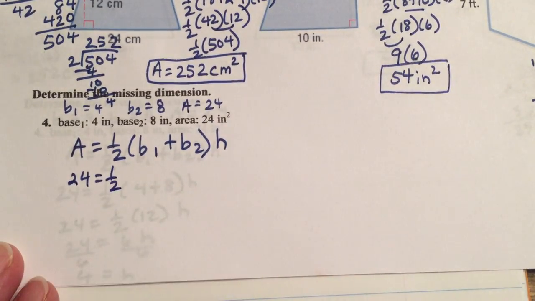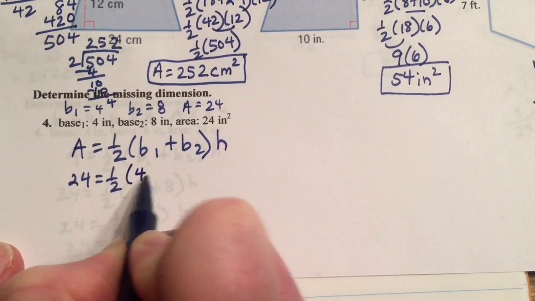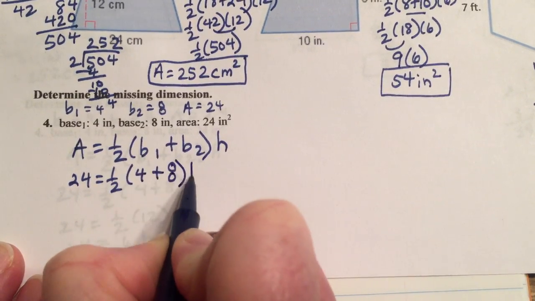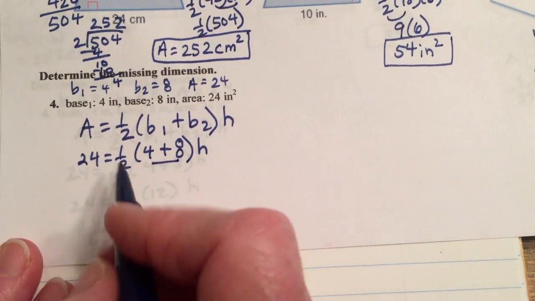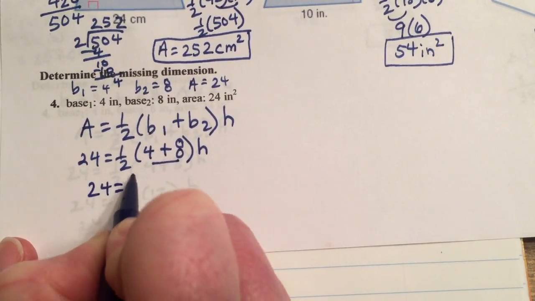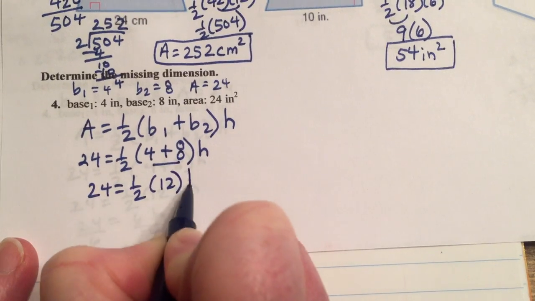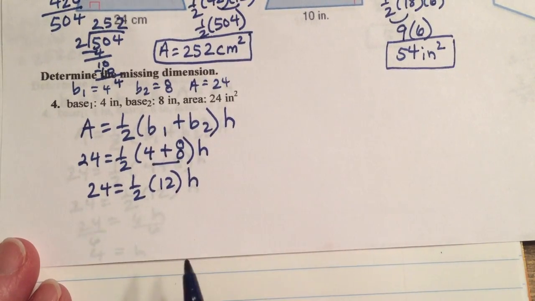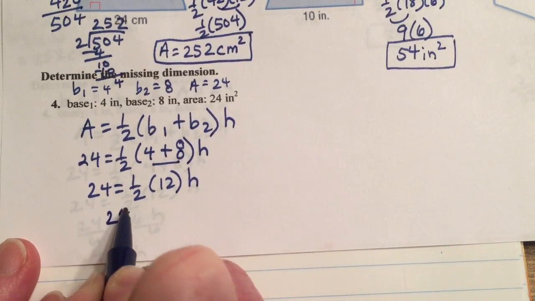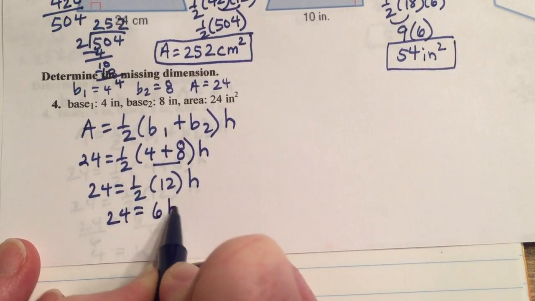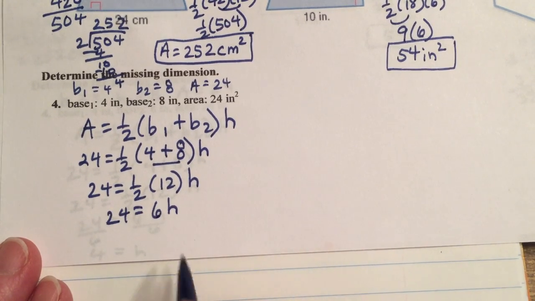Half is just part of the formula. Base 1 is 4, base 2 is 8, and then height is what I'm looking for. All right, I want to start with what's in parentheses first. 4 plus 8 is 12. And then I'm going to do half of that. Because I can't multiply times something I didn't know. Half of 12, if I just divide it by 2, is 6. Now I have 24 equals 6h. That's an equation. I know how to solve that.